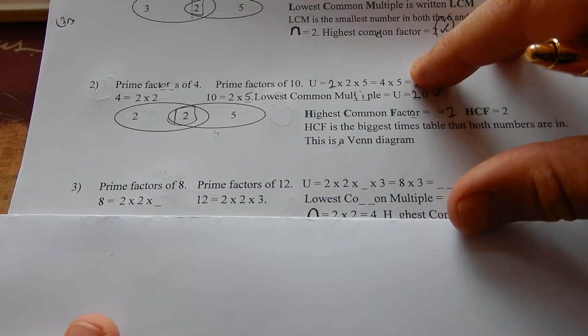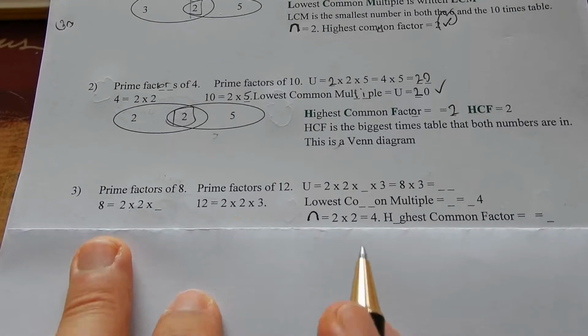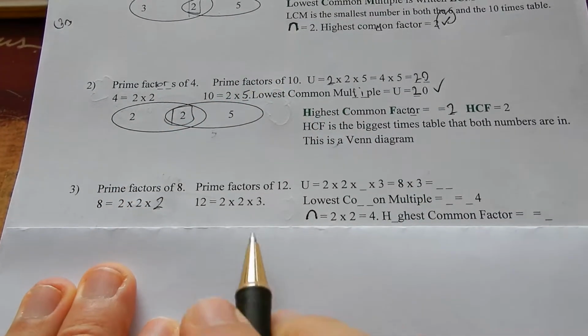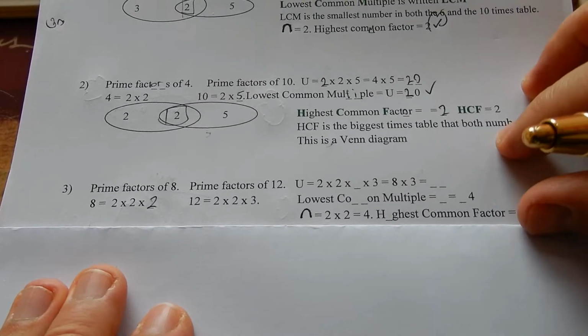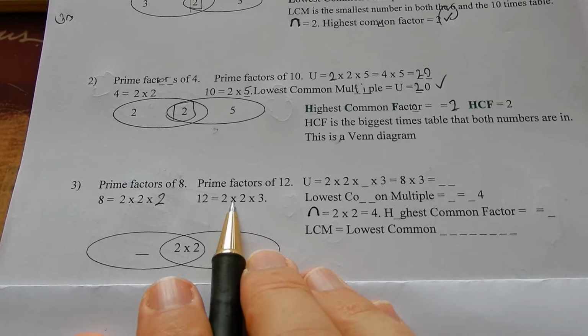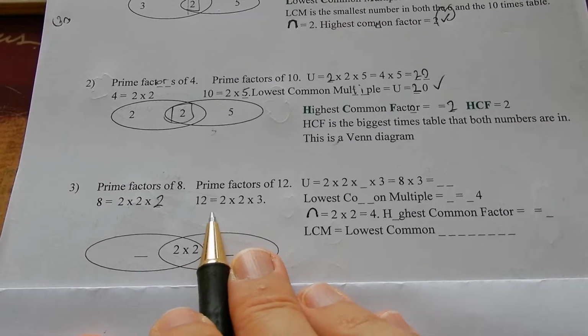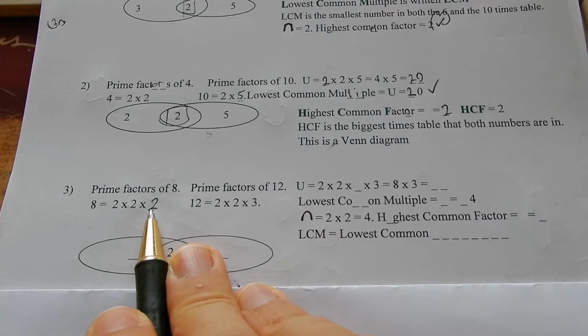Right, the prime factors of 8. 2 times 2 is 4. So 2 times 2 times 2 equals 8. 2 times 2 is 4, times 3 is 12. The prime factors of 12. Now you're using only prime numbers here, not 6 times 2 or 4 times 2, just breaking it up into its very prime numbers.